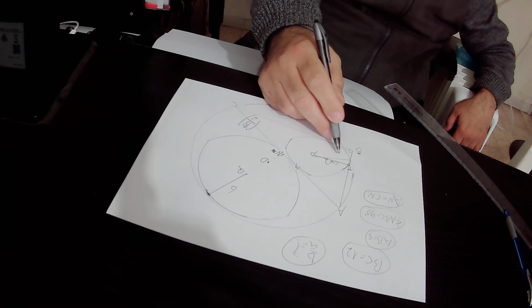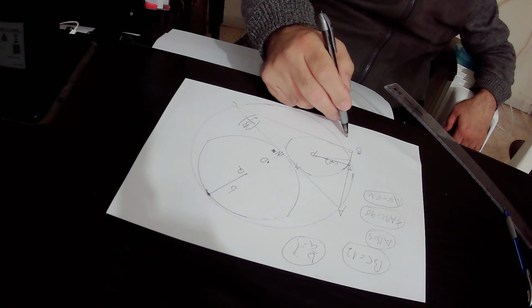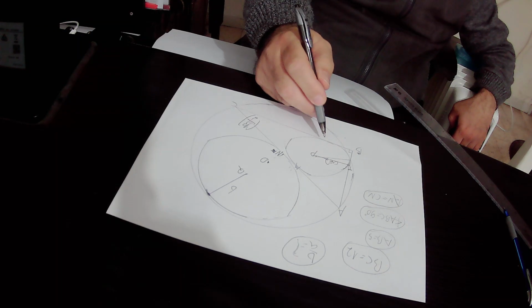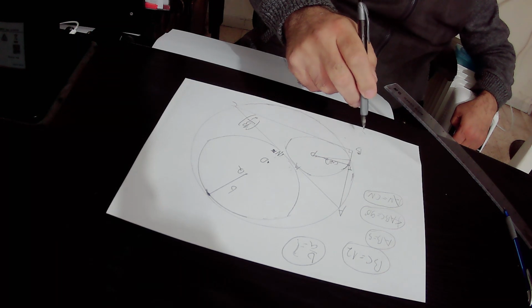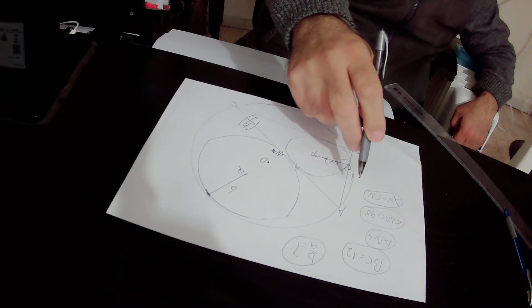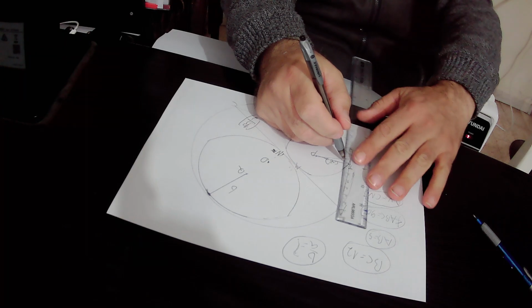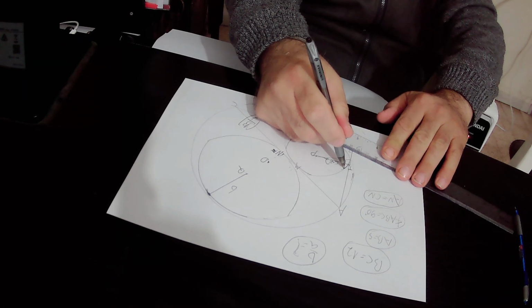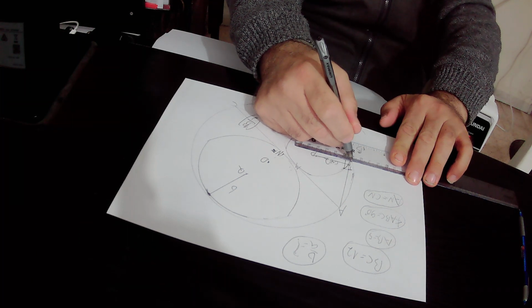The radius PT is drawn to point T, the point of tangency of tangent AB with this circle. Whenever you have a radius drawn to the point of tangency, the tangent AB will be perpendicular to the radius TP. If AB is perpendicular to TP, it means that this angle equals 90 degrees, and this angle also equals 90 degrees.